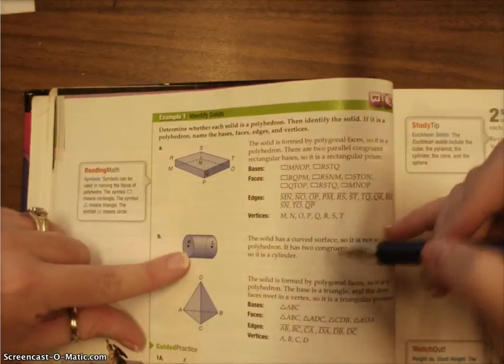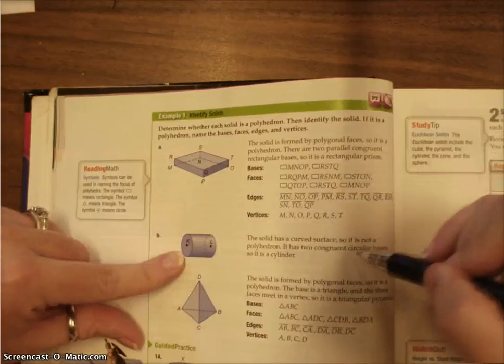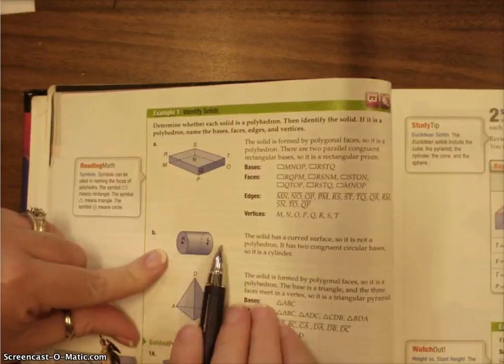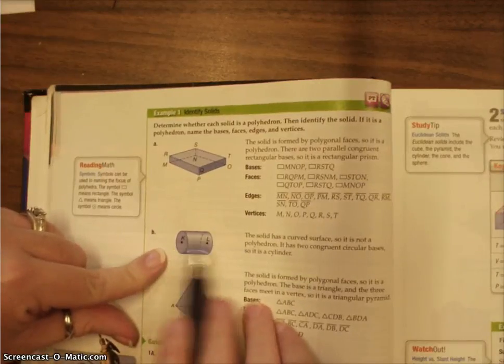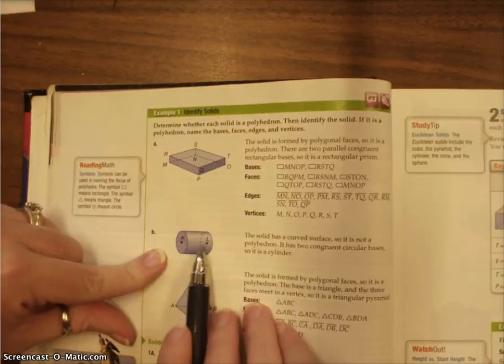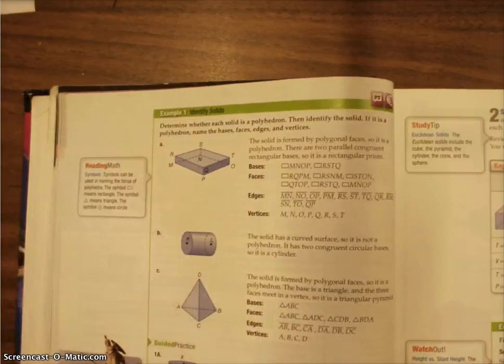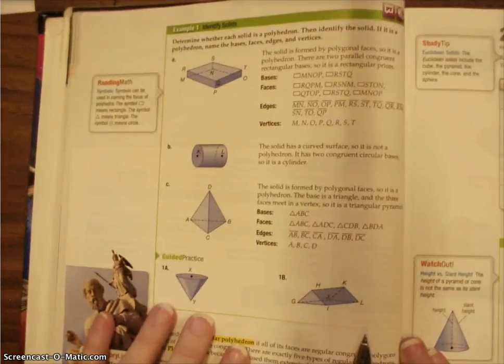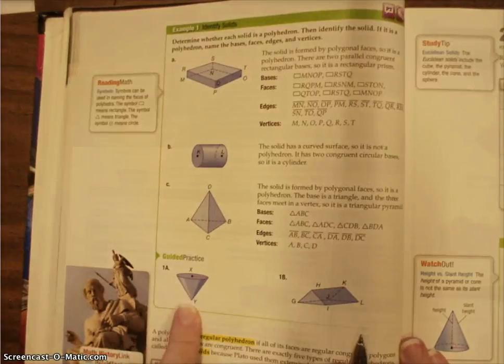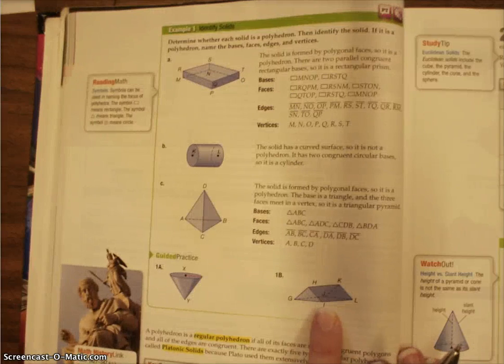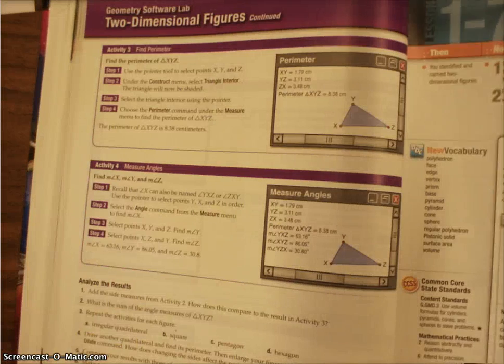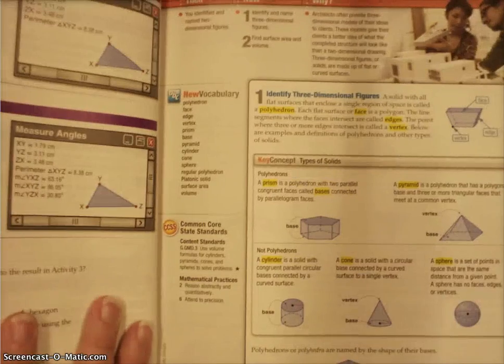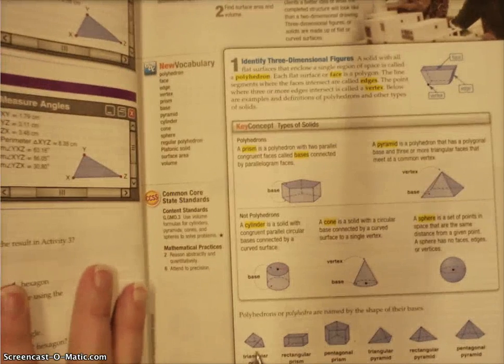So, cylinder, obviously not a polyhedron, but you can identify that it has two congruent or equal bases, so we know it's a cylinder. Okay, that's all they're asking for in questions like this. Take a look at this one, not a polyhedron, it's a cone. This one, polyhedron, and if you look back, you can recognize that this is a triangular prism. Okay?